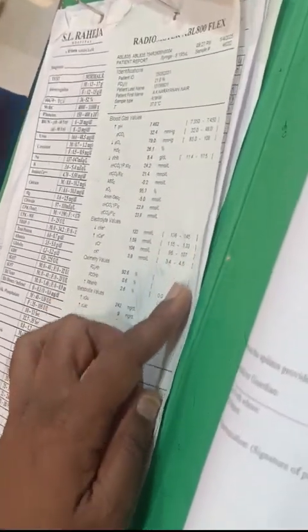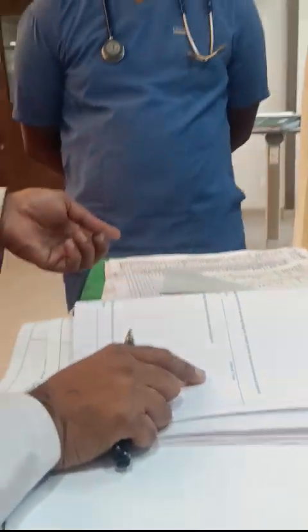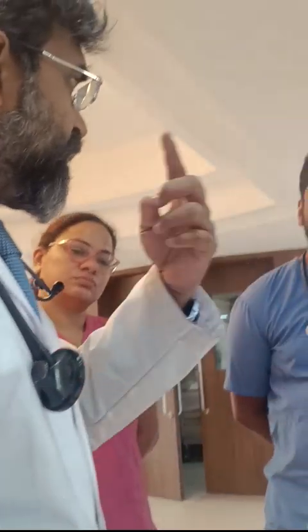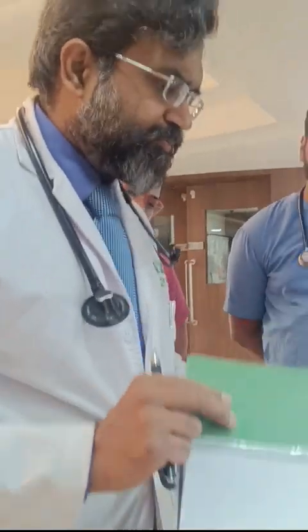And this is very different from ionic calcium. Similarly, even for total calcium, milligram per dl and millimole per liter are different. In milligram per dl, the normal is 9 to 11.